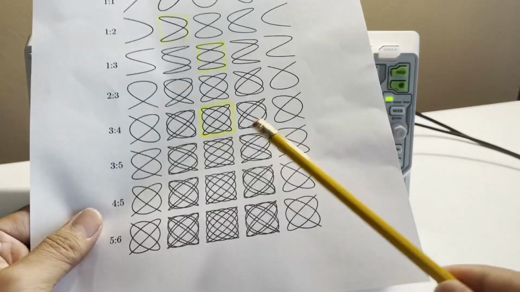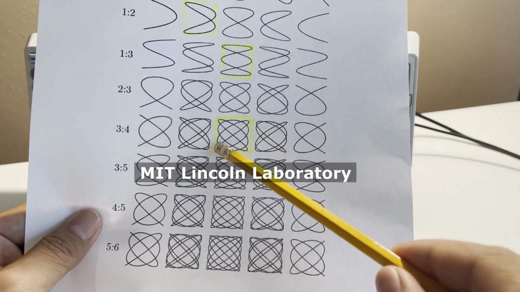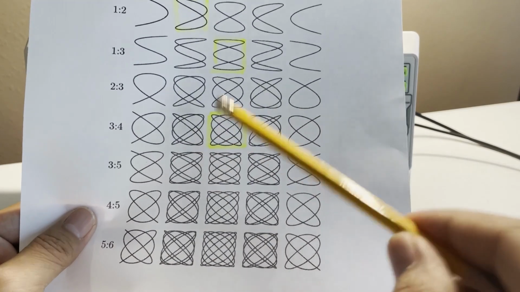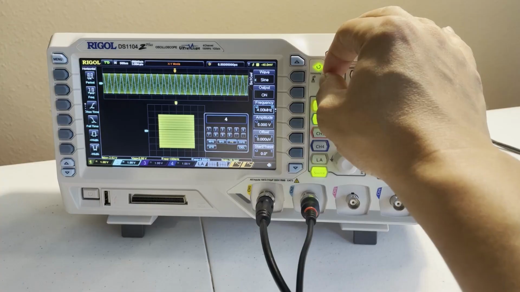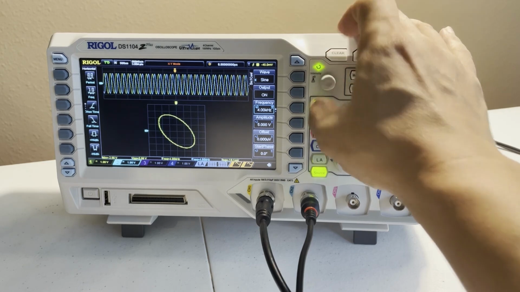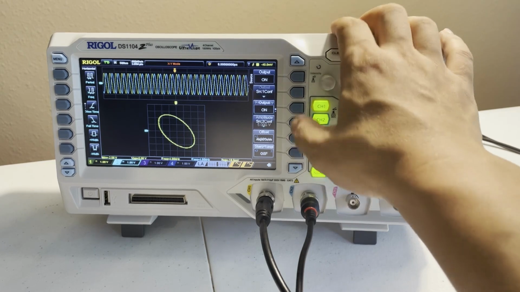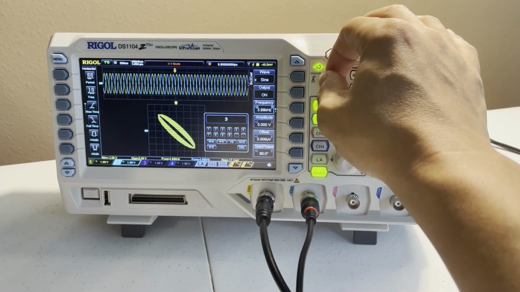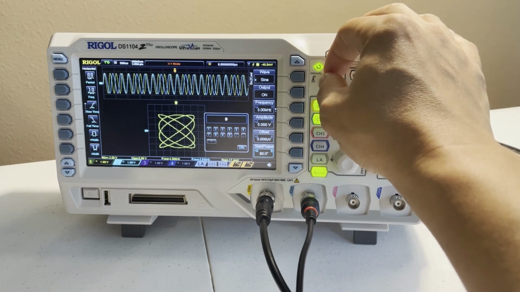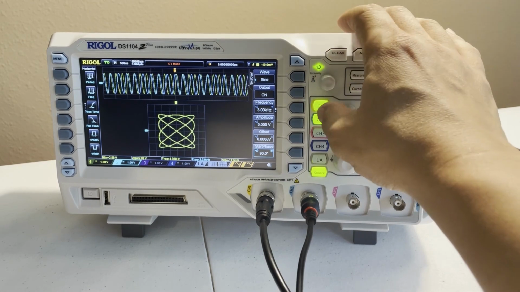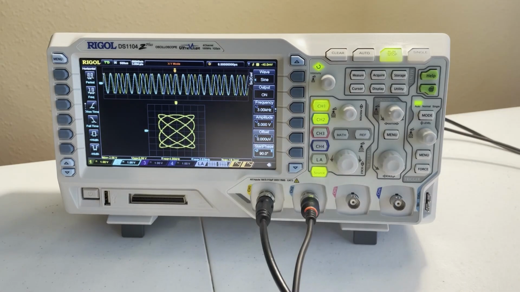Most people, especially if you're a researcher, might recognize this. MIT Lincoln Lab actually uses this logo. Let's see if we can make this with the oscilloscope. 4 kilohertz. Now go back to this one. This one needs to be X, X should be 3. Almost there. Now make sure it's 90. Bingo! I got it. See, this is exactly the same thing.